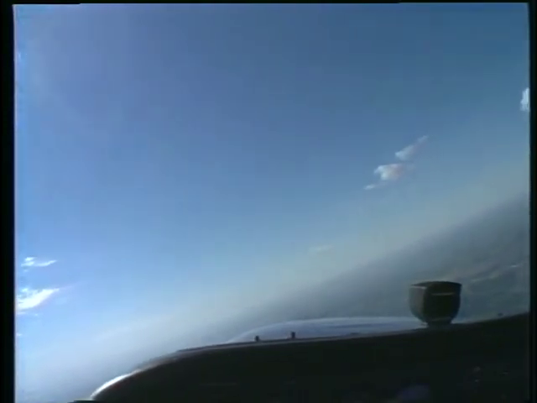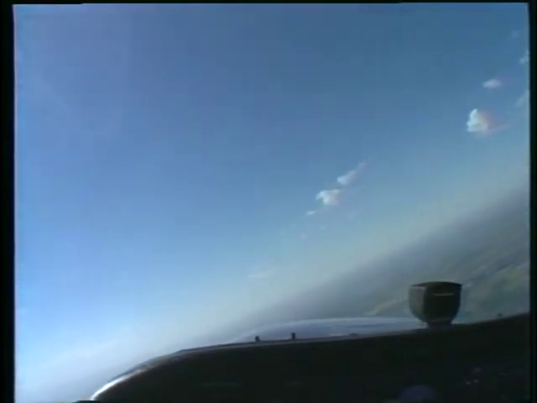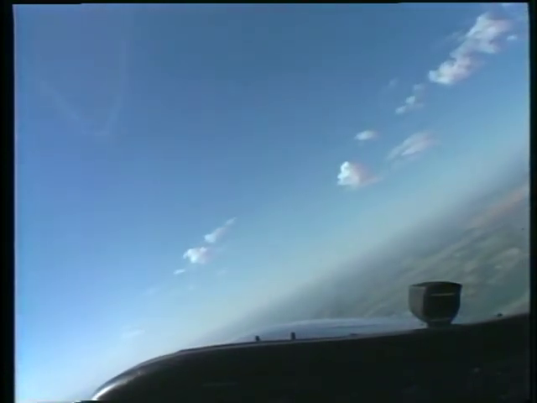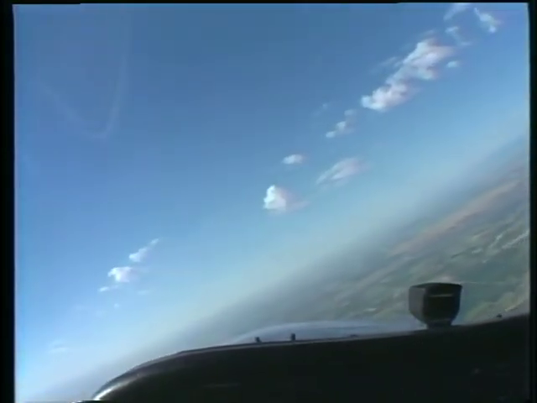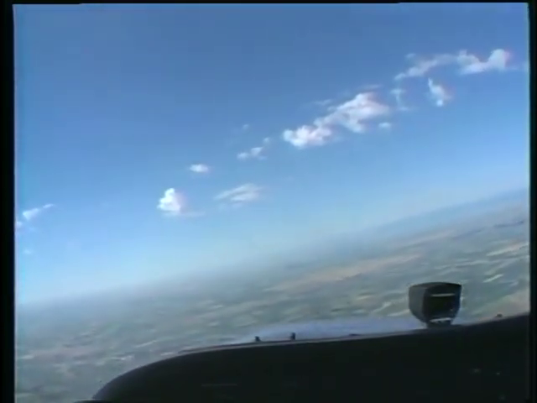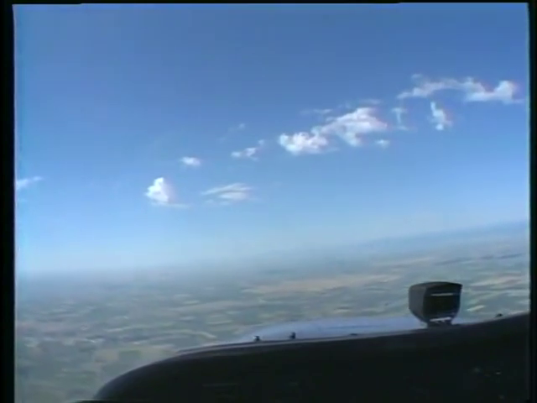As you become more proficient, this combination will become more natural, and you will be able to do both steps simultaneously. When returning to level flight, you should level off when you reach your altitude and return to wings level flight at your desired heading.